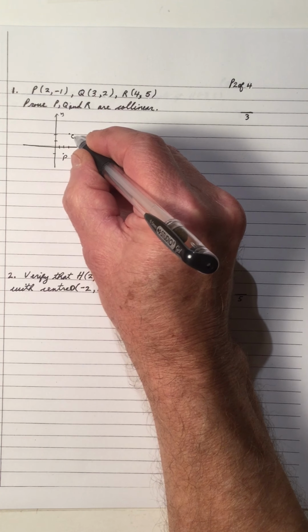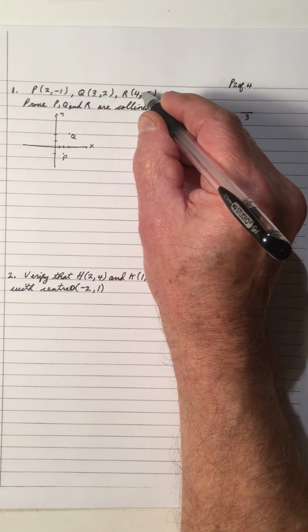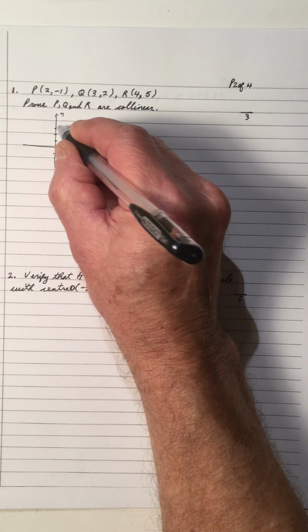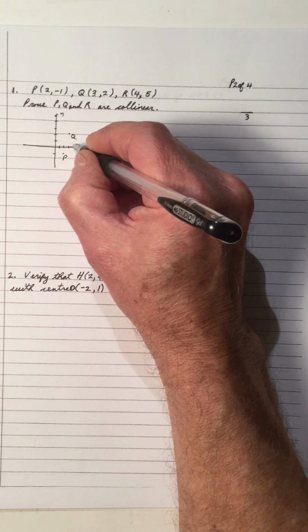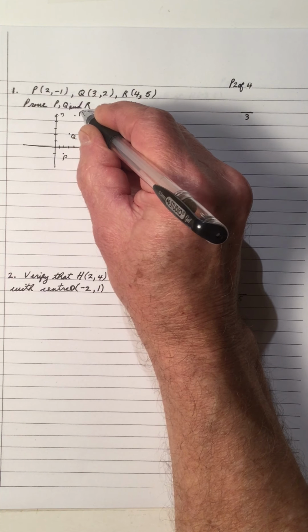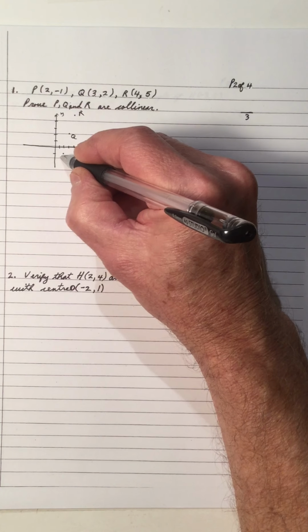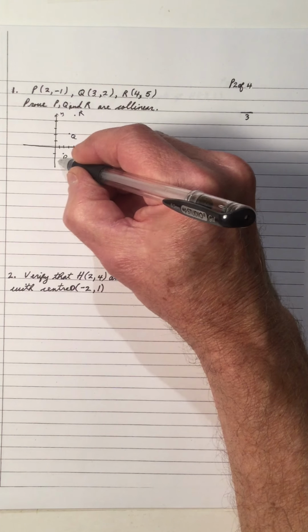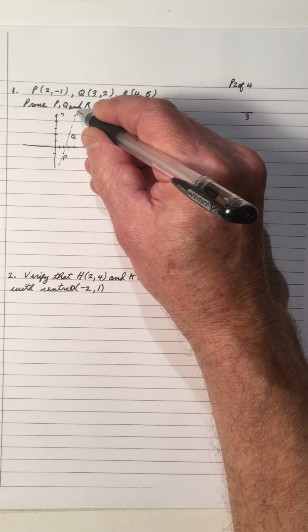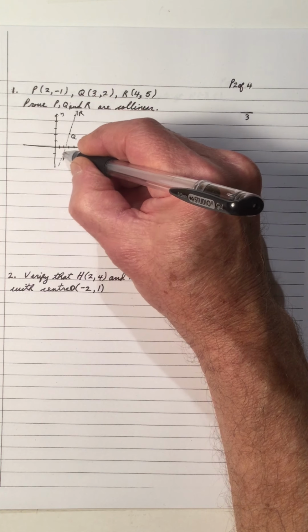So that's Q. And R is (4, 5). So R, let's say R is right there approximately. So you can see that the 3 points, if we join them up, are on the same line.